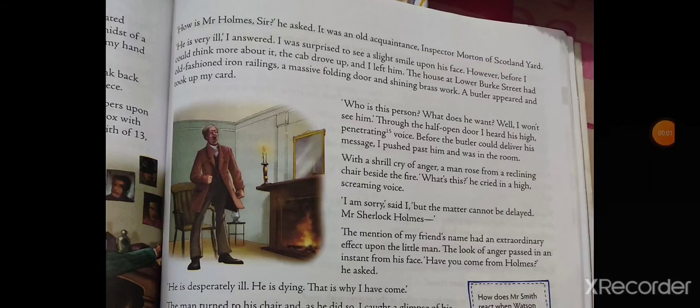In the last paragraph, Dr. John Watson went out of the house to get a cab and fetch Dr. Culberton Smith, and there was a cab that stood at the door. Now let us read next.